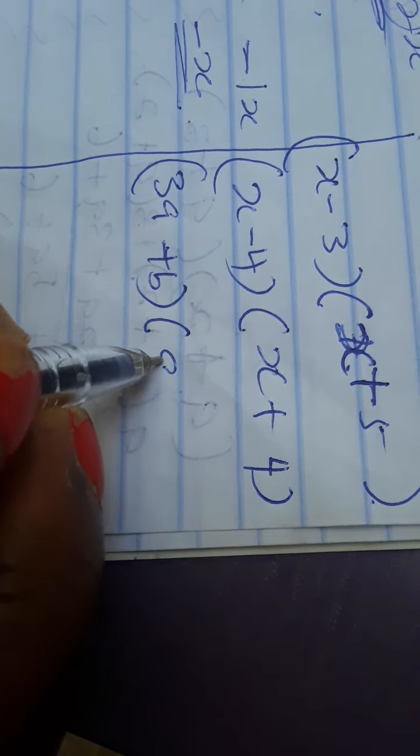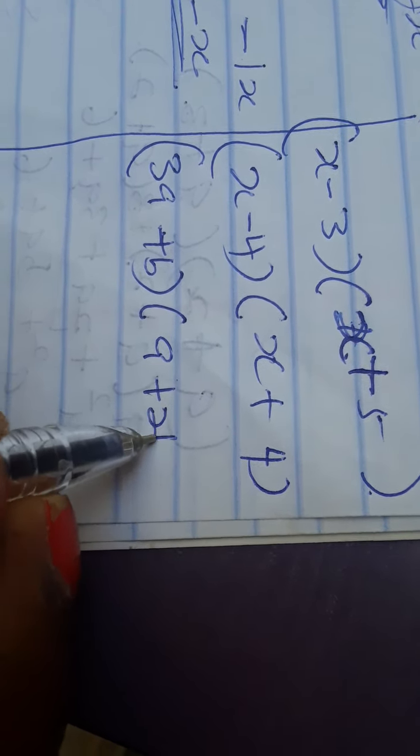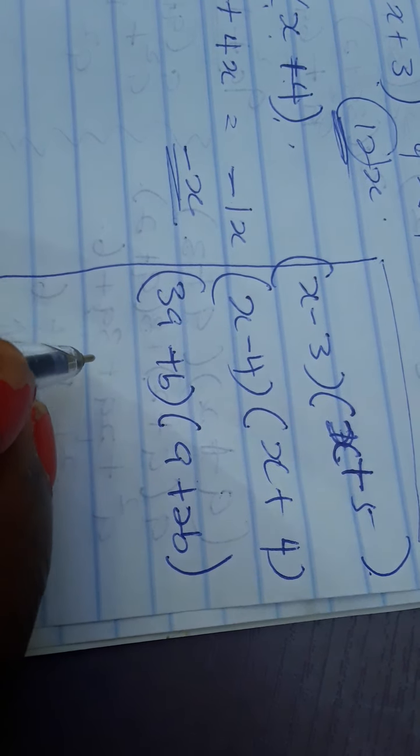Then you have 3a plus b into a plus 2b. And then the last question is d minus 8 into d plus 3.